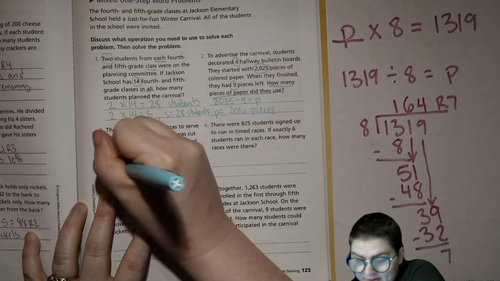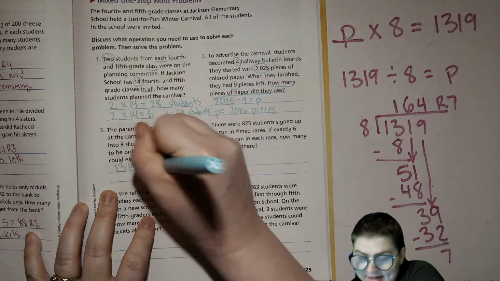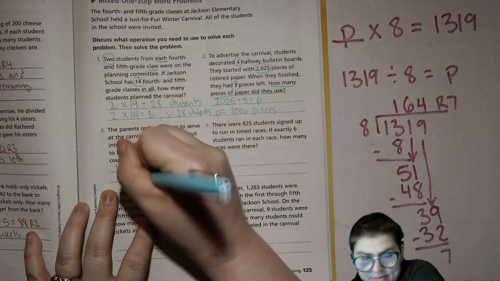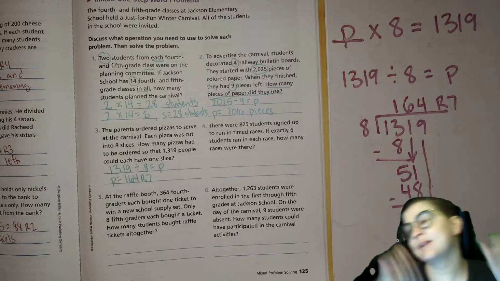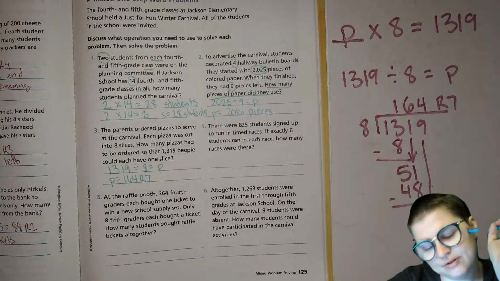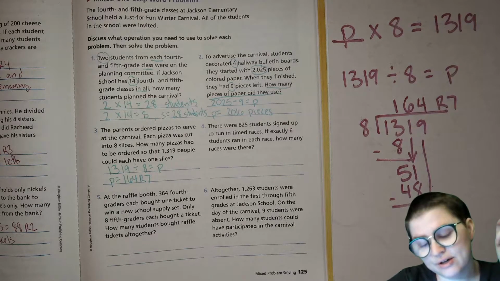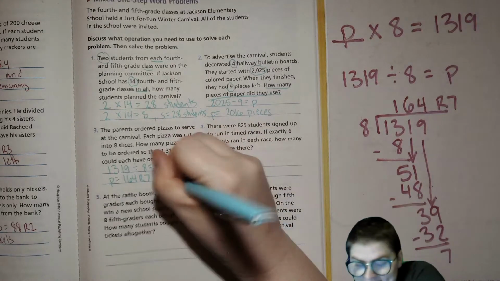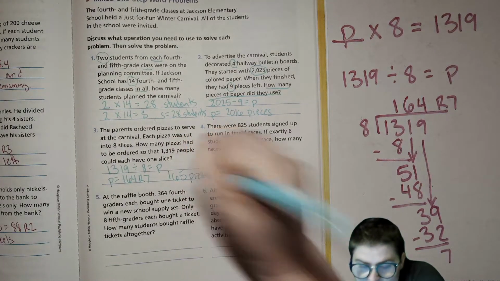Okay, so we have 1,319 divided by 8 equals P. P equals 164, remainder 7. Now this means that there will be 7 people, I think, short of getting a slice of pizza, right? So just to be on the safe side, we should go up and get 165 pizzas. Okay.